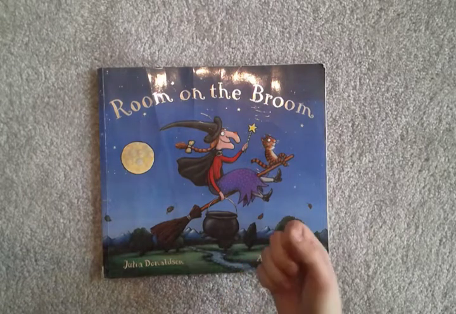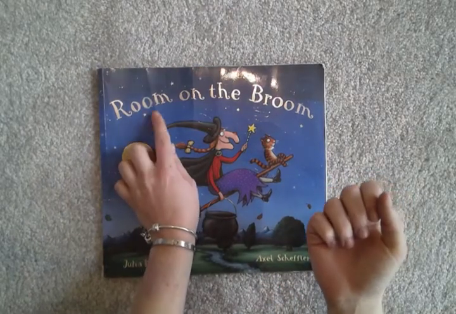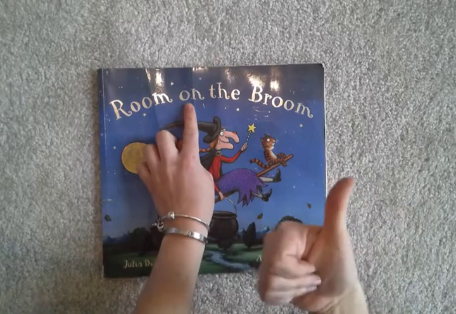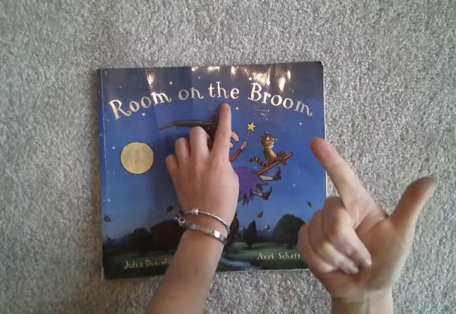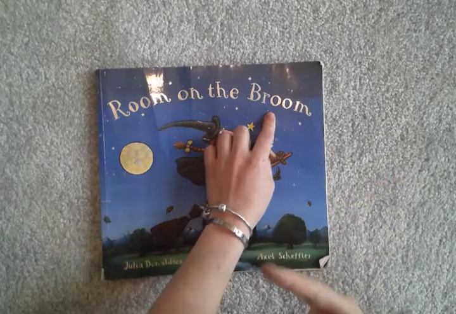The answer is 2. Room is not one of our keywords, is it? On absolutely is. The absolutely is. Broom is not one. So well done if you said 2 keywords.